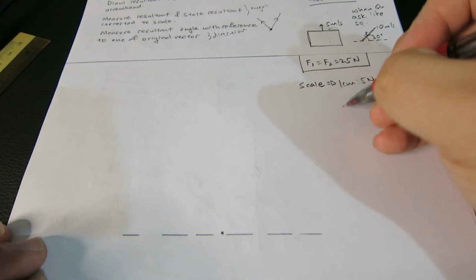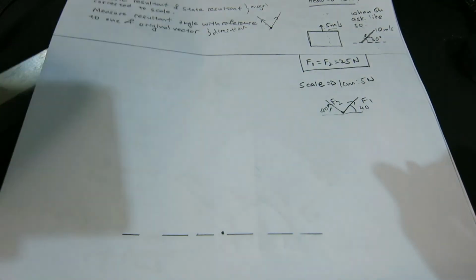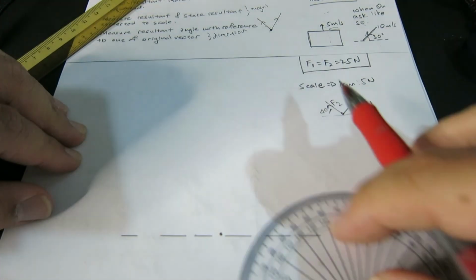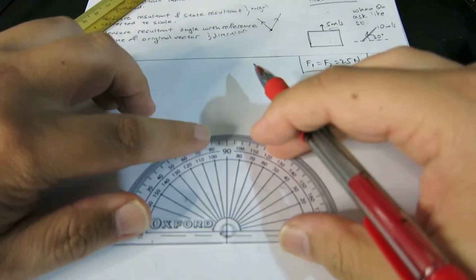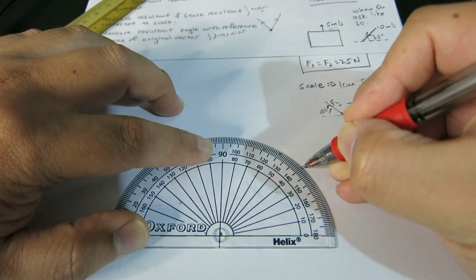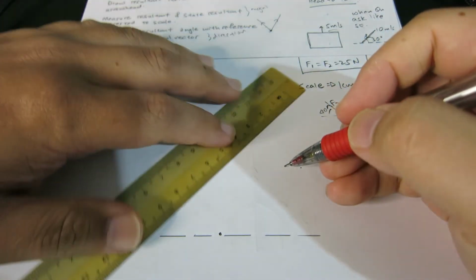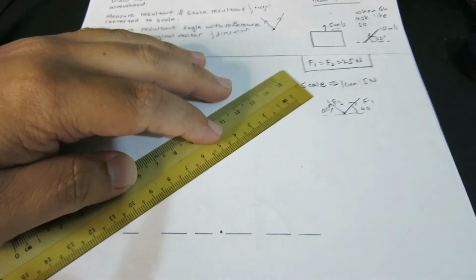So let's say, if you can recall, there are two forces, 40 degrees. This is force F1, 40 degrees. This is force F2. Let's say I decide to draw force F1 first. So F1 is 40 degrees from the horizontal upwards. So I measure 40 degrees. I put a mark here. Alright, and then this is supposed to be 5 cm long.